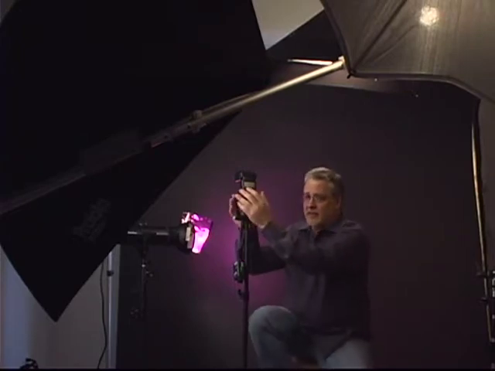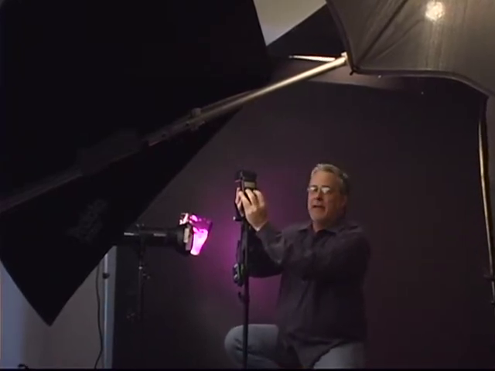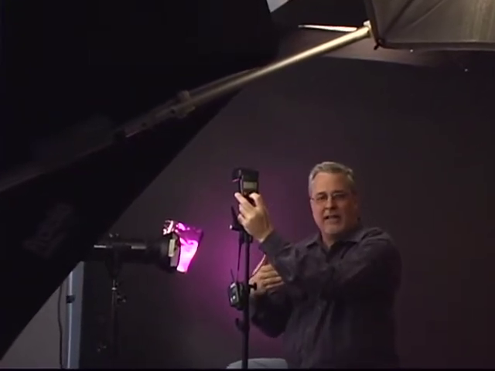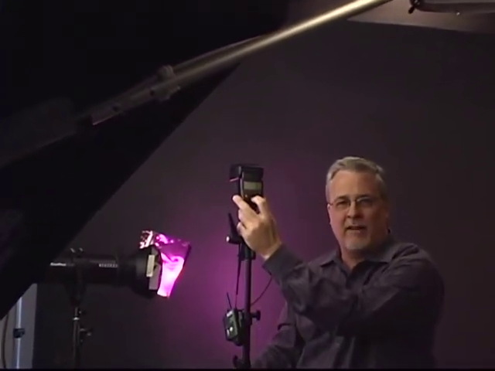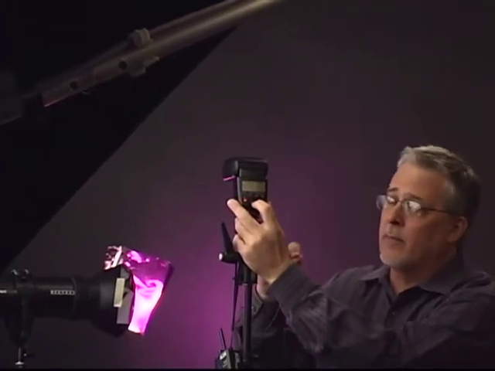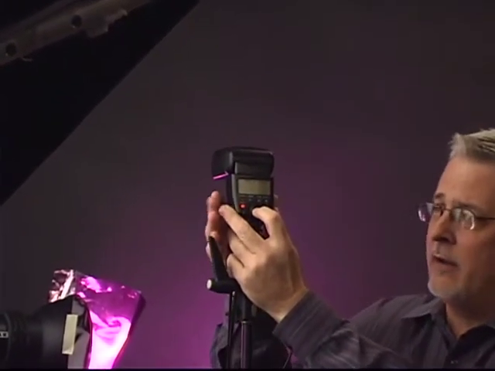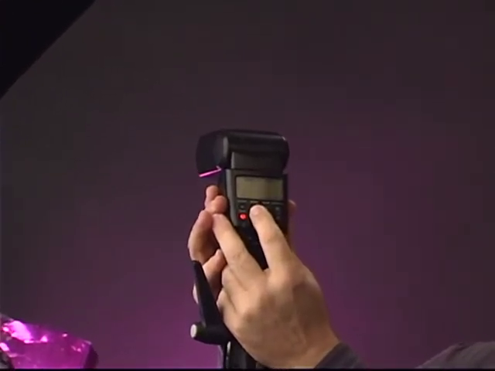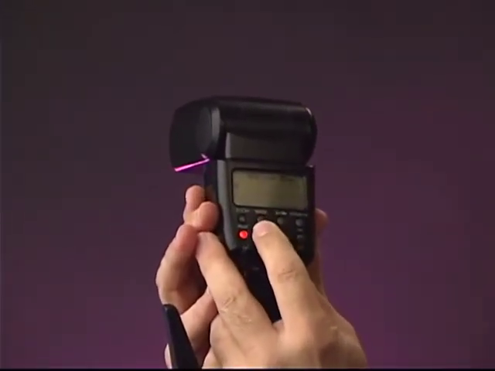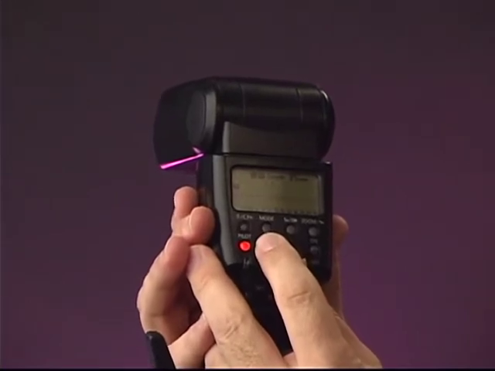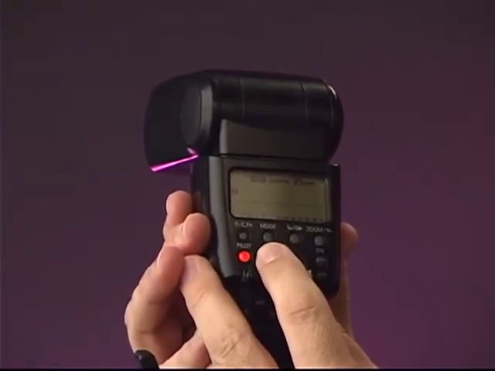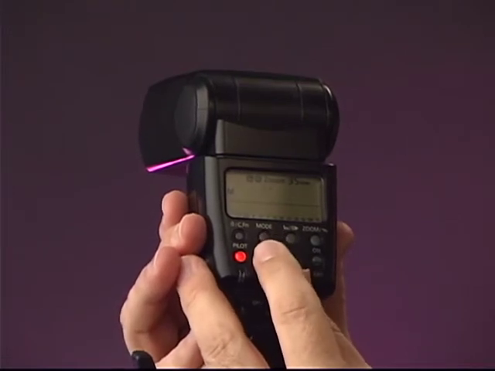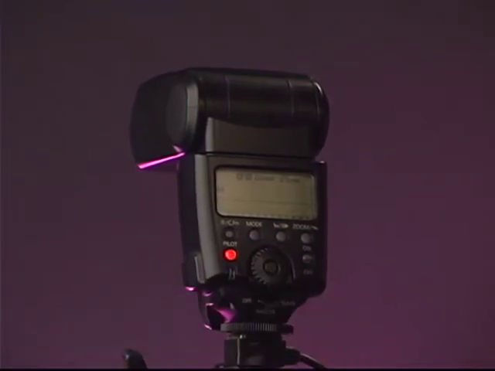All we've got to do now is come over to the flash and take the power down until we get an overall output of f11. So here's what we're going to do. We started out at f22 at 1 to 1. I'm going to take this overall output down to half, which gives me f16. That's moving from f22 to f16. If I cut that in half again to a fourth, that gives me the overall output of f11, which gives me the nice balance of lighting on the subject that I wanted to my background, which was at f16.